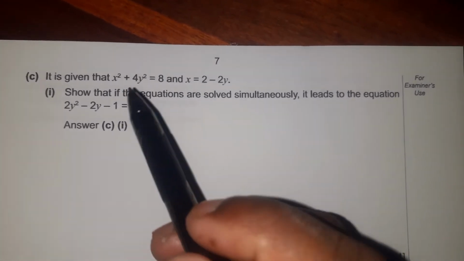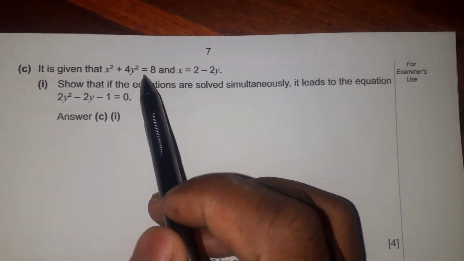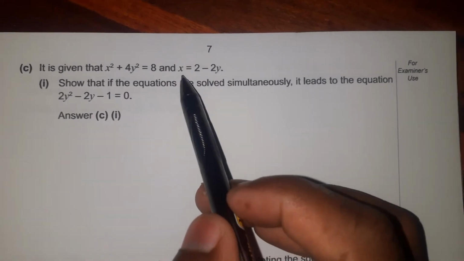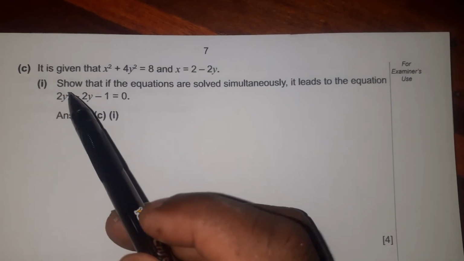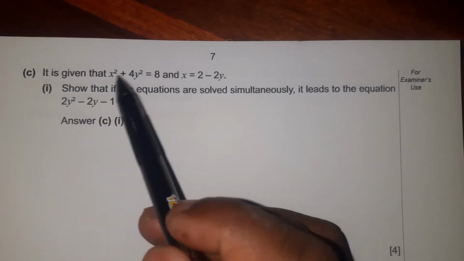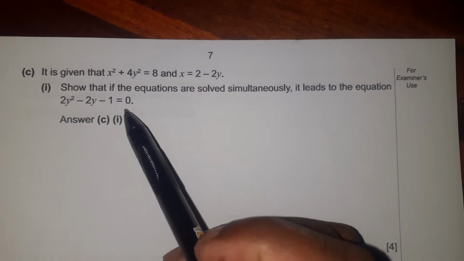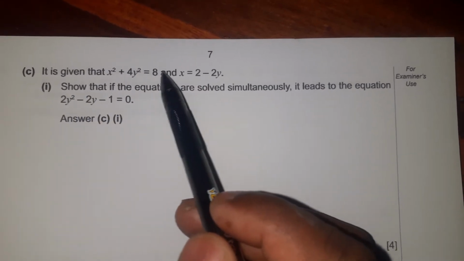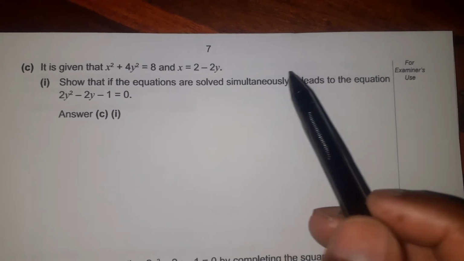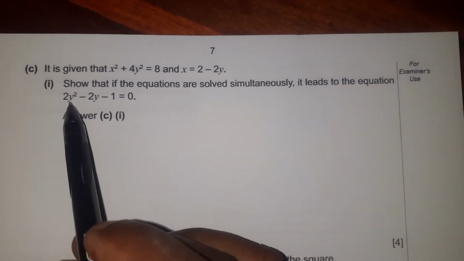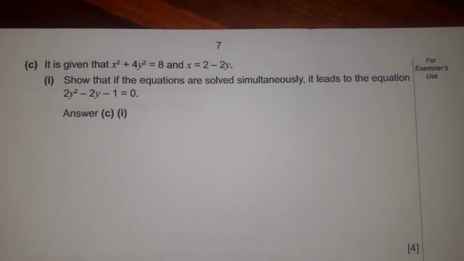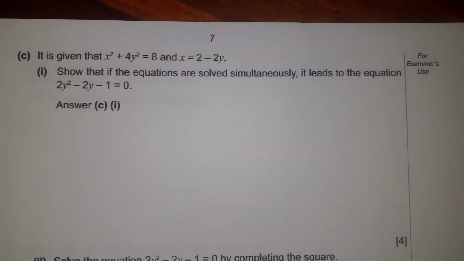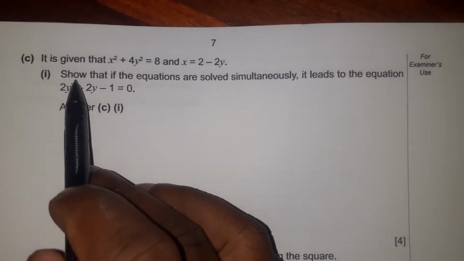Now, coming back to the question, we have this question that says it is given that x squared plus 4y squared is equal to 8 and x is equal to 2 minus 2y. We need to show that if these two equations are solved simultaneously, it leads to the equation 2y squared minus 2y minus 1 equals 0. That means we need to prove. That's what it means to show.